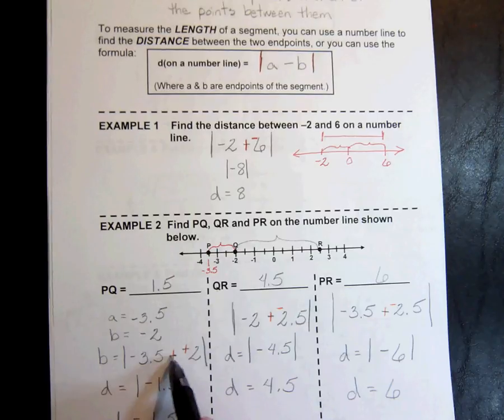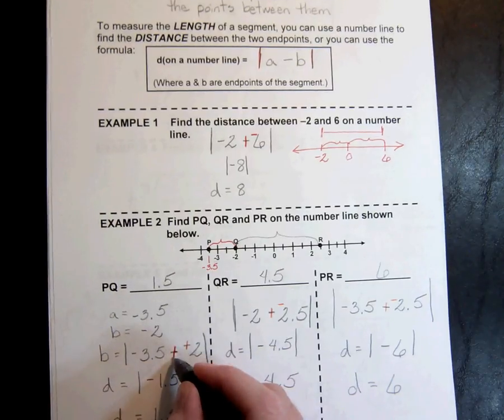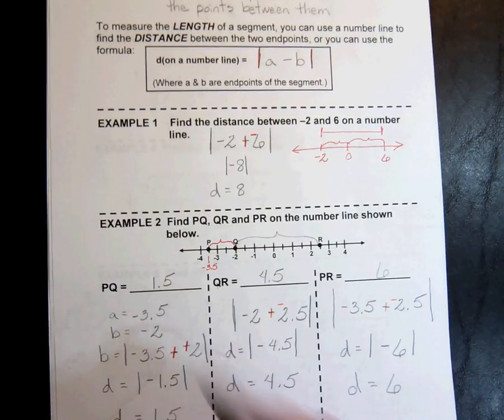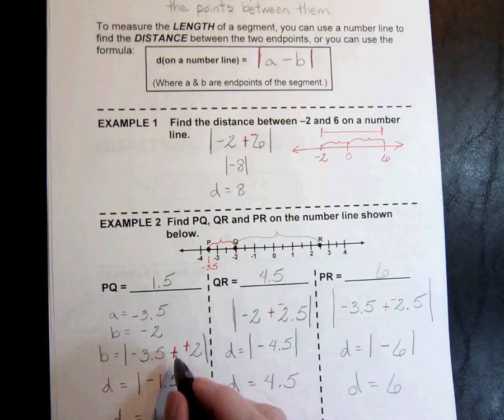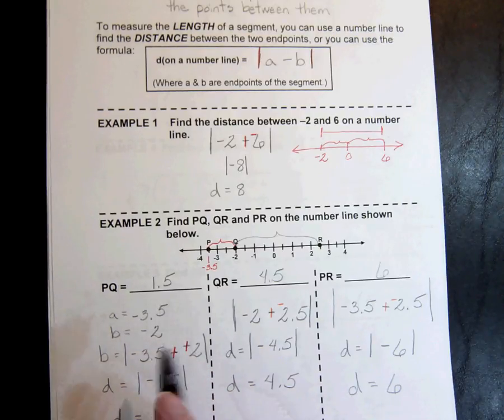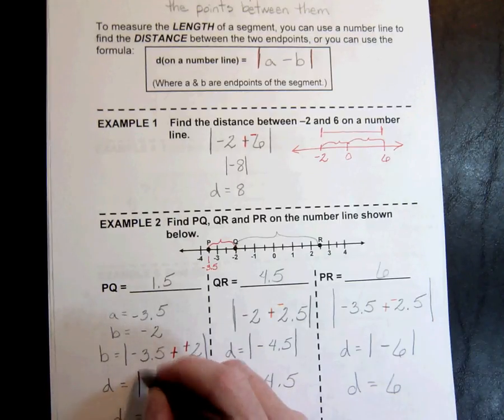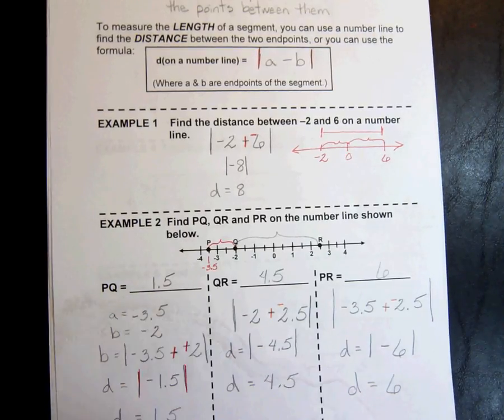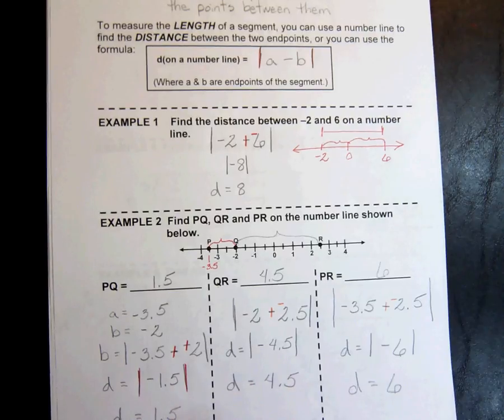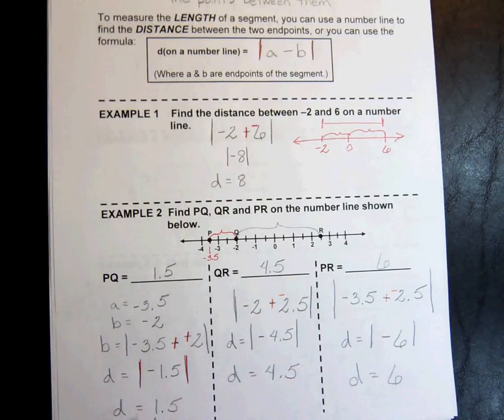You've got subtraction. That's adding the opposite. Always think about a negative ends up making a big plus sign. -3.5 and a +2 becomes -1.5. Again, this is the absolute value of -1.5. Therefore, your answer, the distance between P and Q, is 1.5.